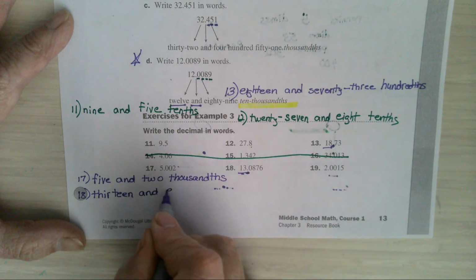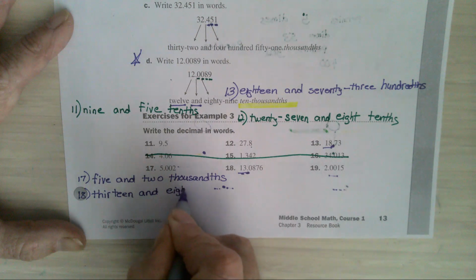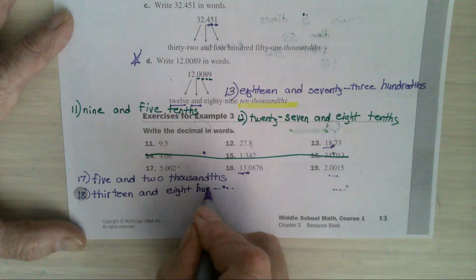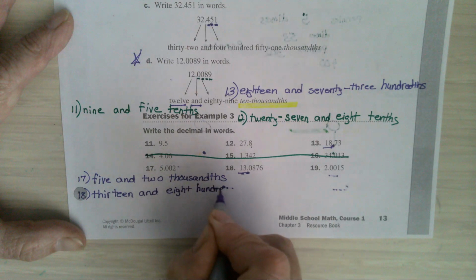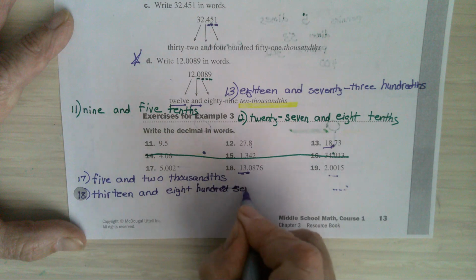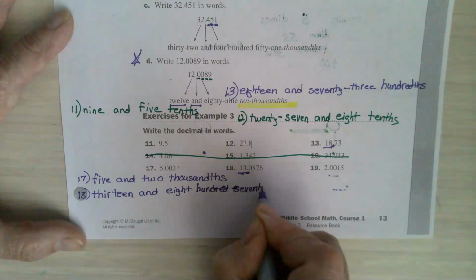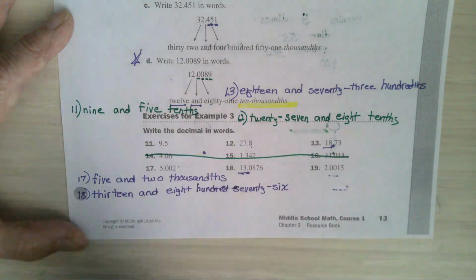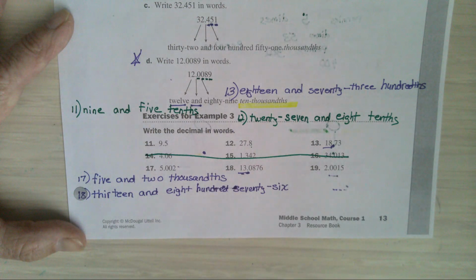And 800, 70, dash 6. Now what place is that 6 in?